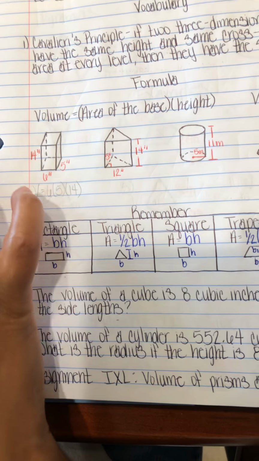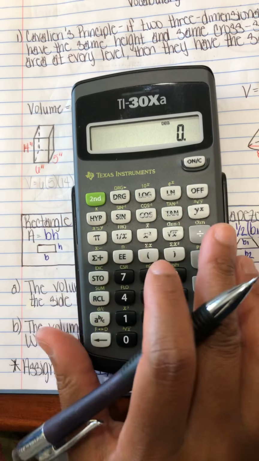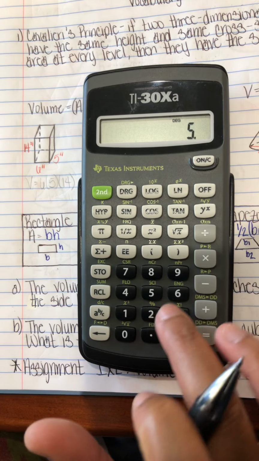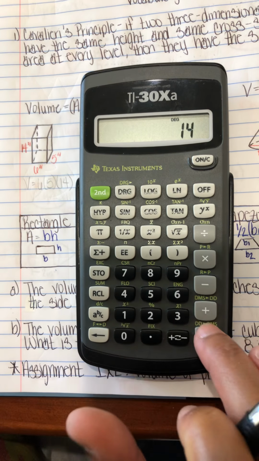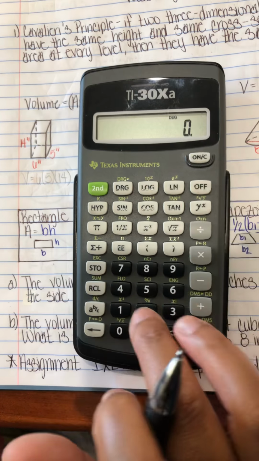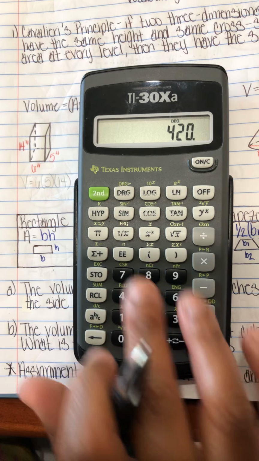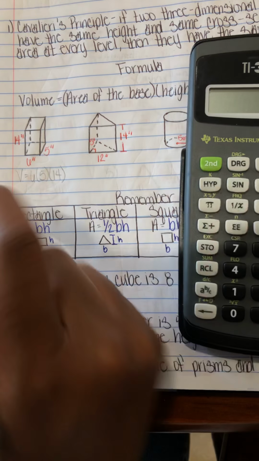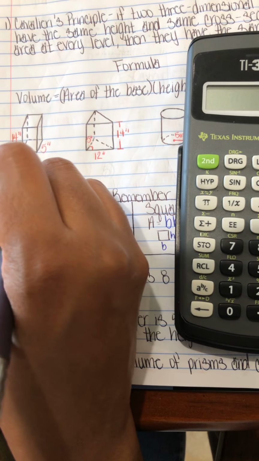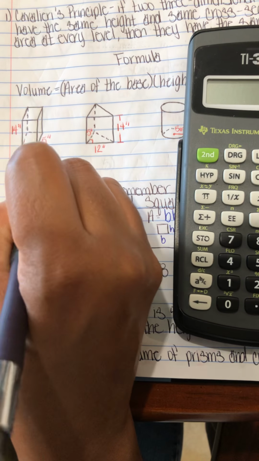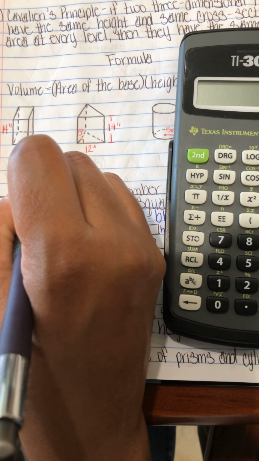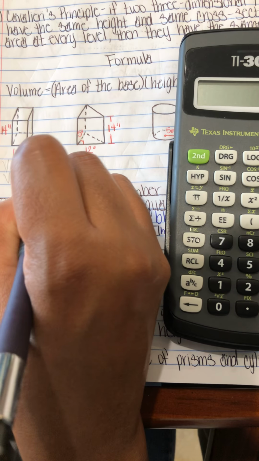So in my calculator, I will literally hit 6 times 5 times 14. There we go. And that gives me 420. So my volume for this particular one is going to be 420 inches cubed.